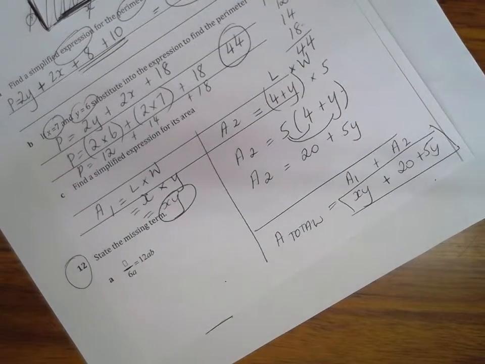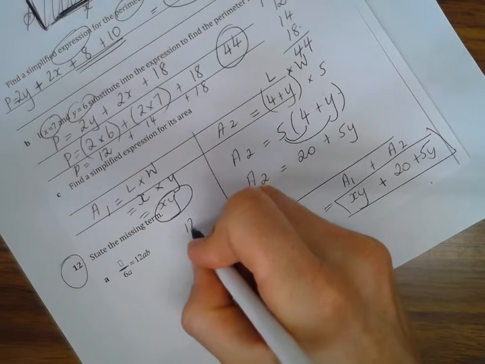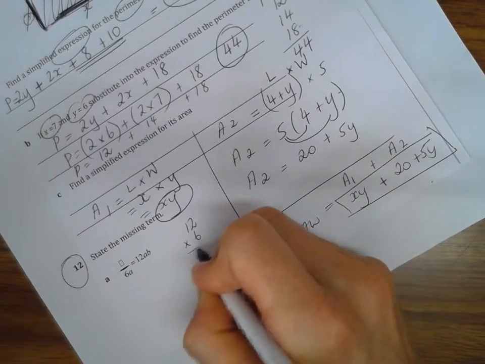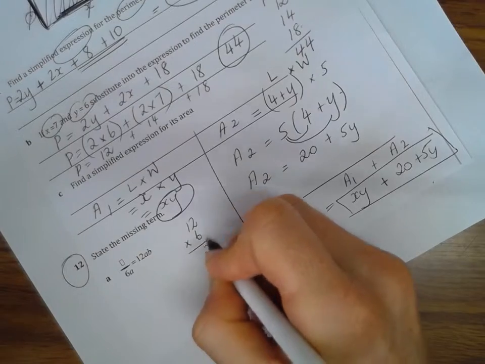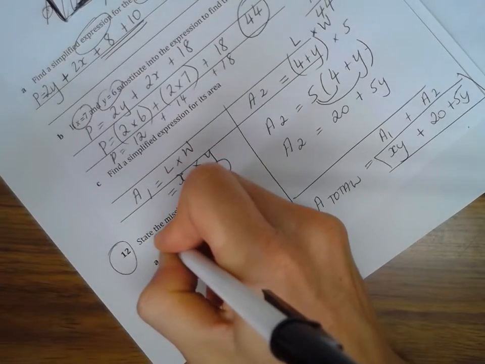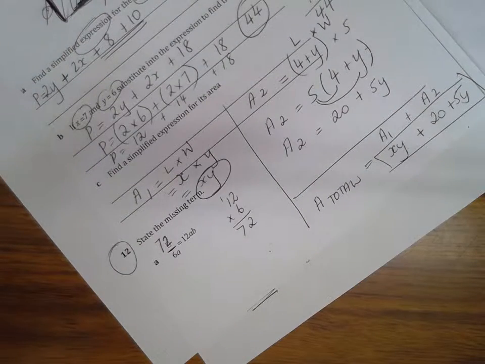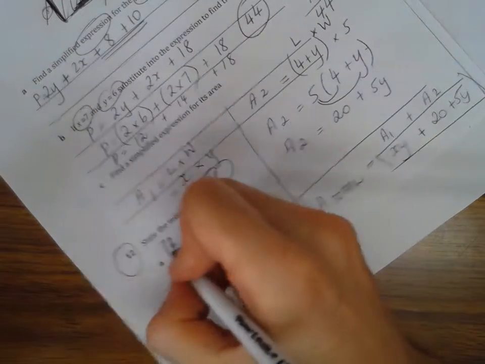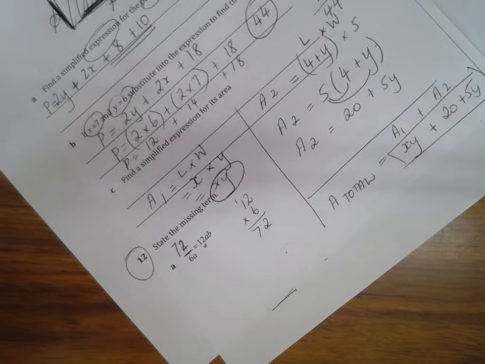Okay, this one, all I did here was think, well, this is division. What's the opposite of division? The opposite of division is multiply. So what's 12 times 6? 12 times 6 is 72. So for me, 72 has to be on the top. Now we have to think about those variables, because that's how you're going to get 12. 72 divided by 6 gives us 12.